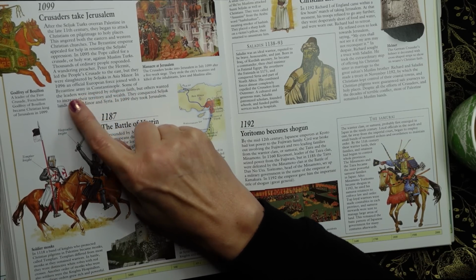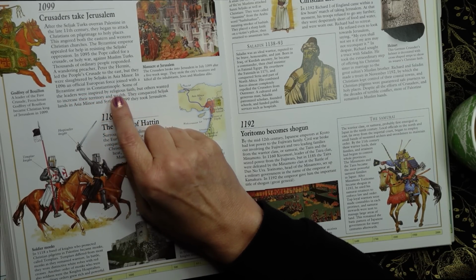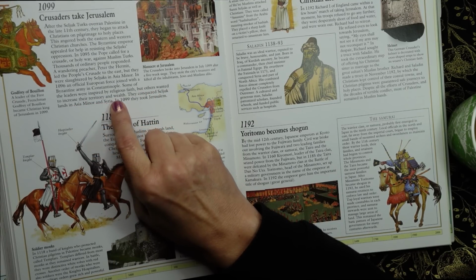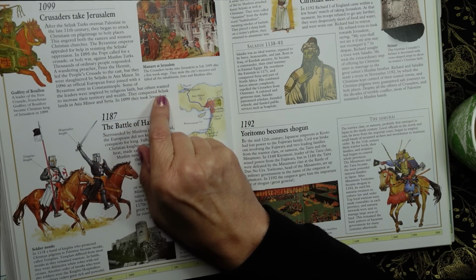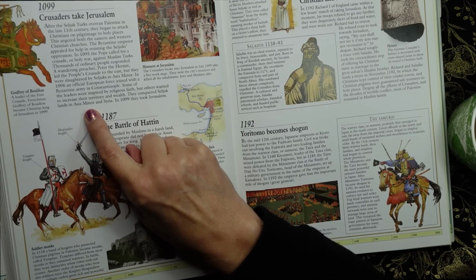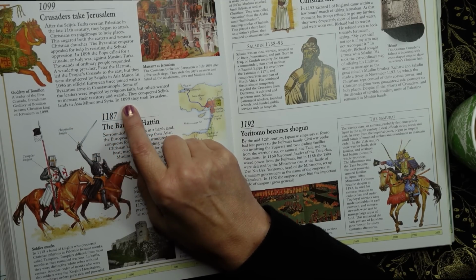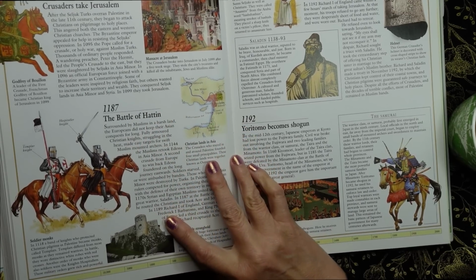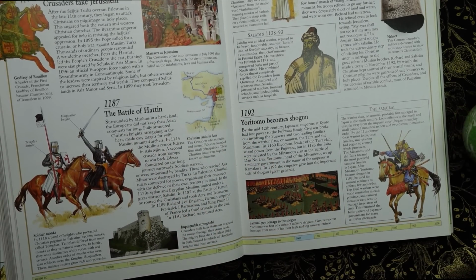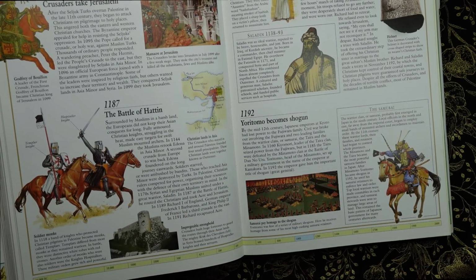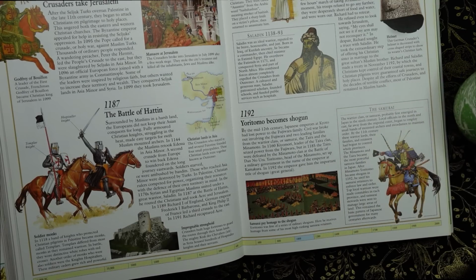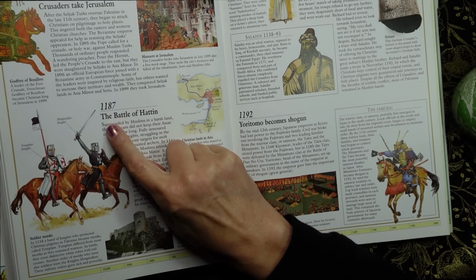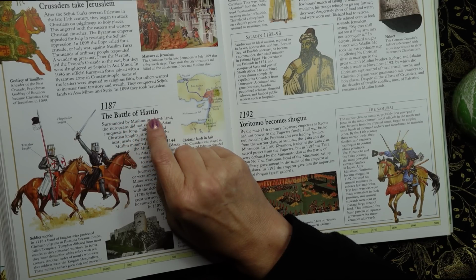Constantinople. Some of the leaders were inspired by religious faith, but others wanted to increase their territory and wealth. They conquered Seljuk lands in Asia Minor and Syria. In 1099, they took Jerusalem. 1187, the Battle of Hattin.